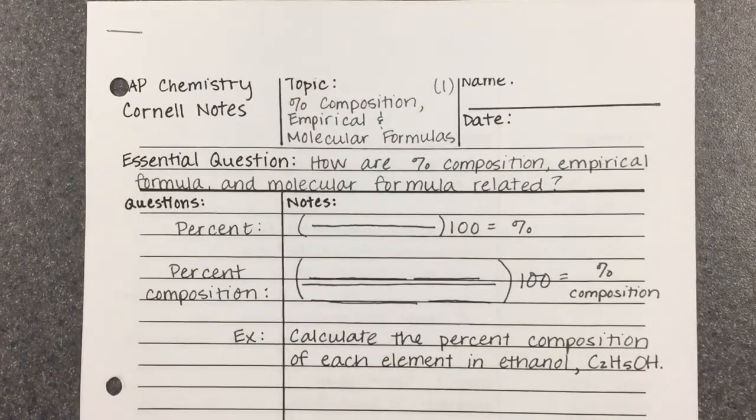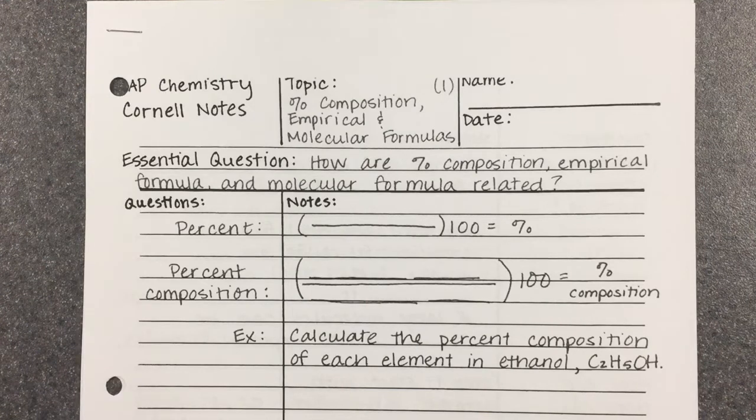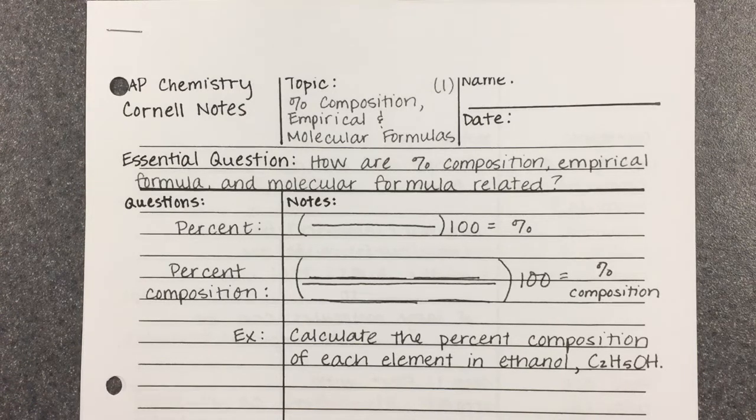Hey, welcome everybody. So today we're going to start talking about percent composition and how we turn that into empirical and molecular formulas, okay? So the question is, how are percent composition, empirical formula, and molecular formula related?